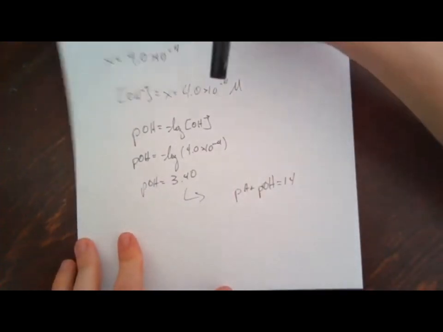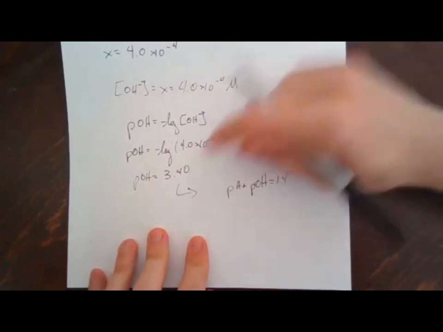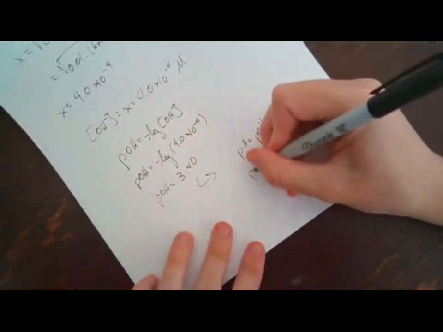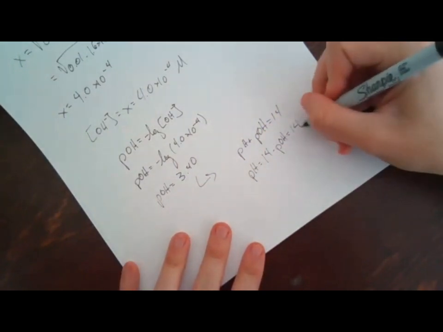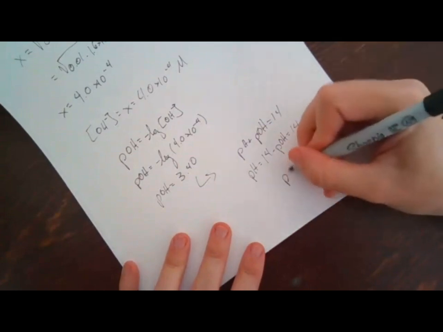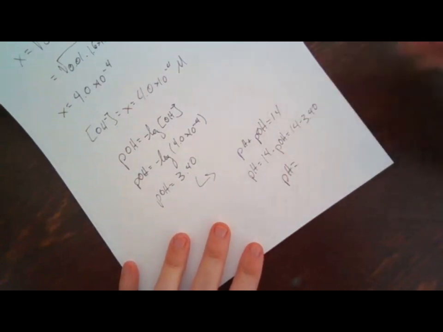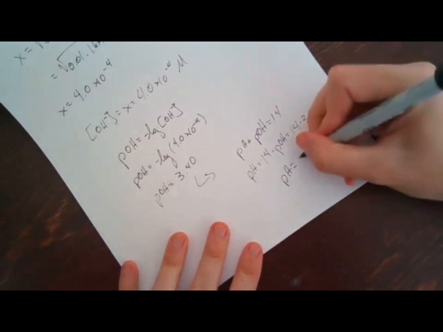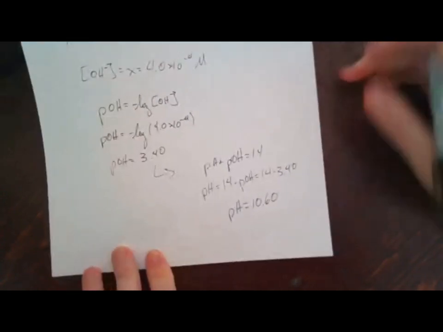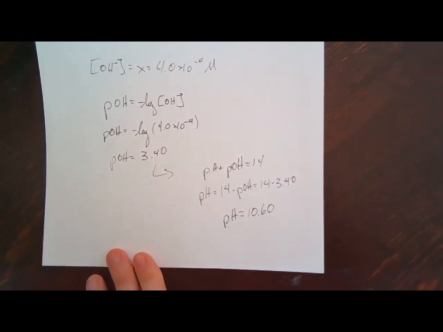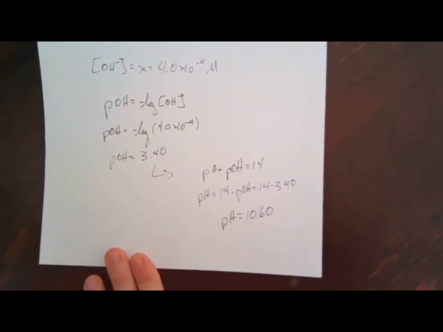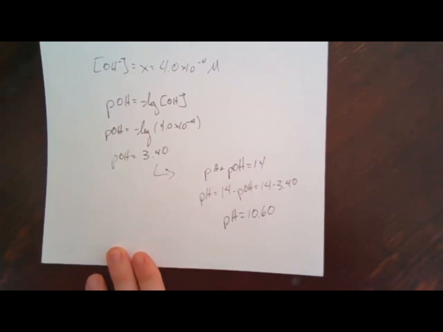This is just a general relationship when you're dealing with the pH and pOH of a solution. I have 3.4, so pH is 14 minus pOH. That's 14 minus 3.40. pH is equal to 10.60. When you're dealing with weak bases, the weak base creates hydroxides, so you're going to get the concentration of hydroxide at equilibrium. You can use that to calculate the pOH and relate that to the pH.